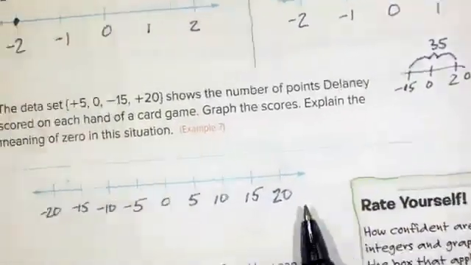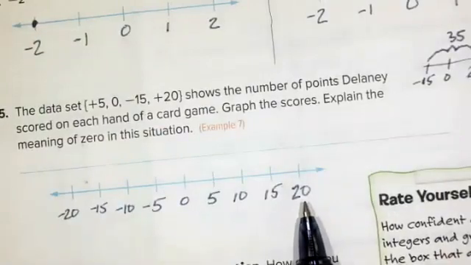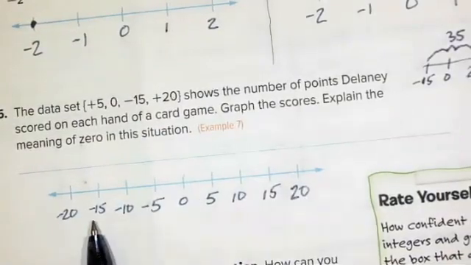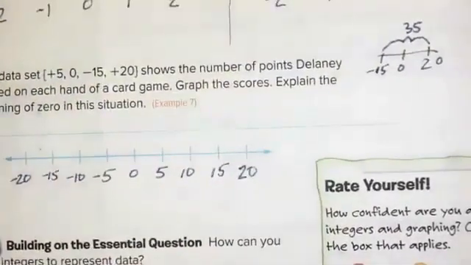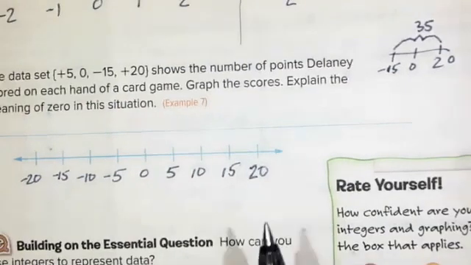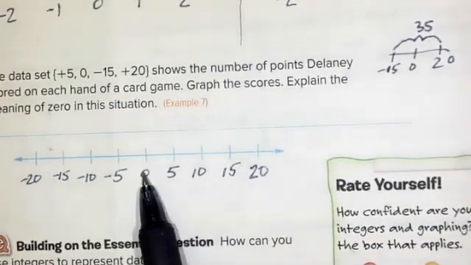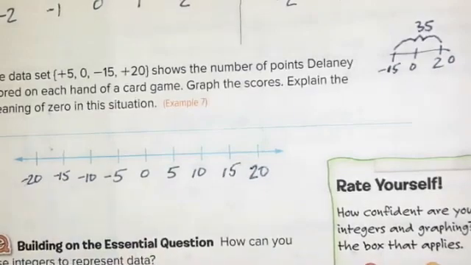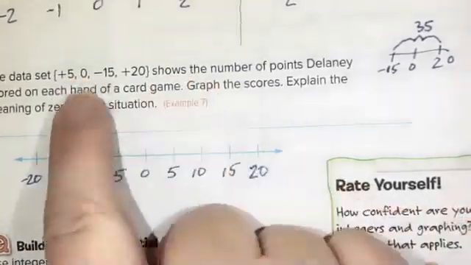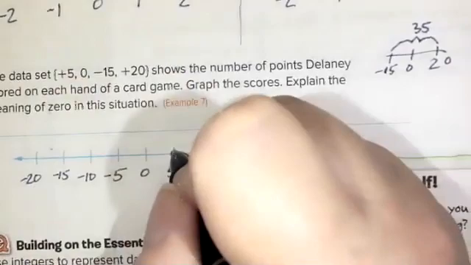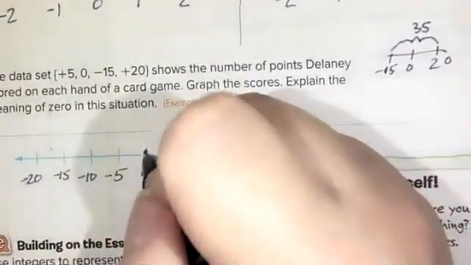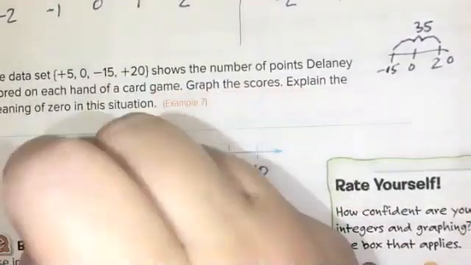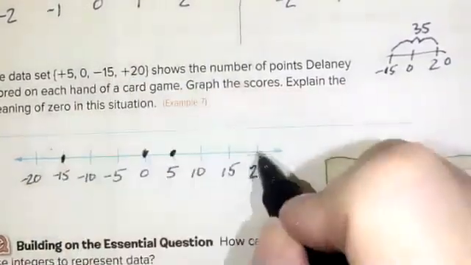I made that my highest point, and then I counted backwards by 5s. When we create a number line, we need to have equal intervals. That means we need to have equal spacing. So 20, 15, 10, 5, 0, -5, -10, -15, -20. Now I can plot these points: +5, 0, -15, and +20.